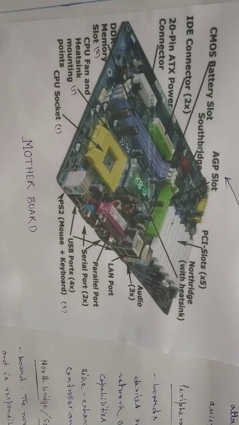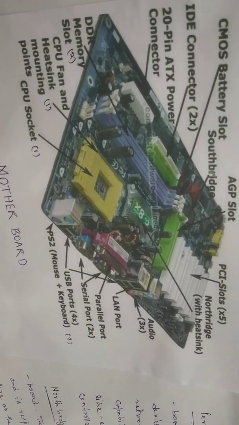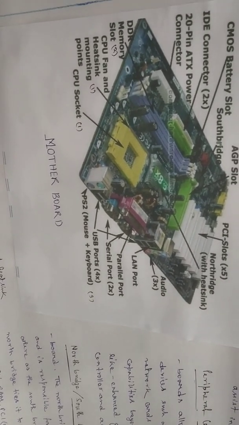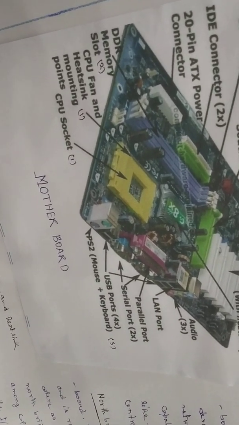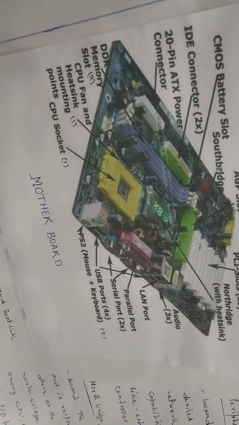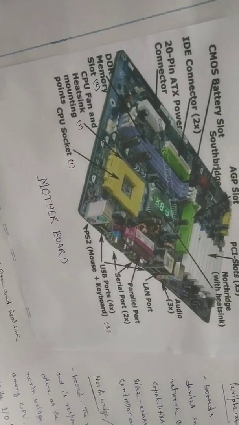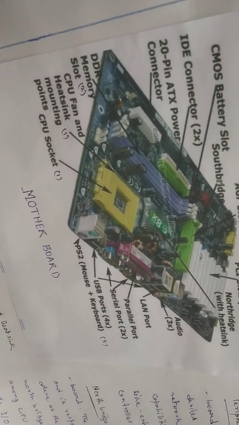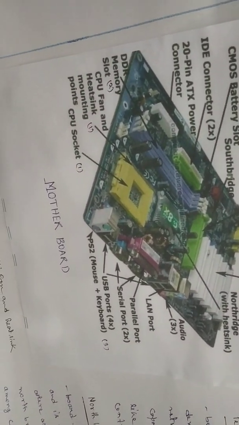Now you can see the yellow portion. It is the slot for the CPU or the CPU socket. Here the CPU will be attached. The brain of the computer, the central processing unit of a computer will be attached in this slot. Above that you can see CPU fan and heatsink mounting points. That means a fan will be attached here and it will have a heatsink mounting point. What is heatsink mounting point? Heatsink mounting point is a point where heat will be absorbed.